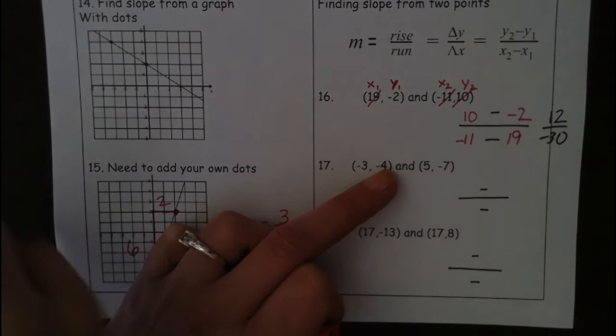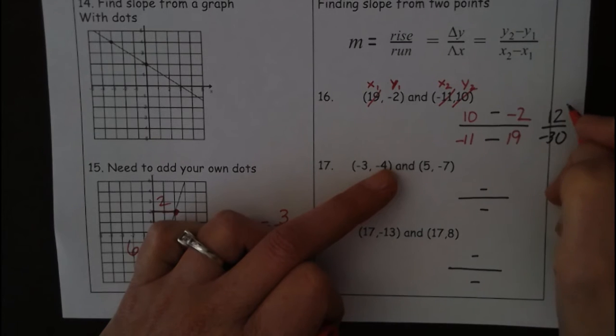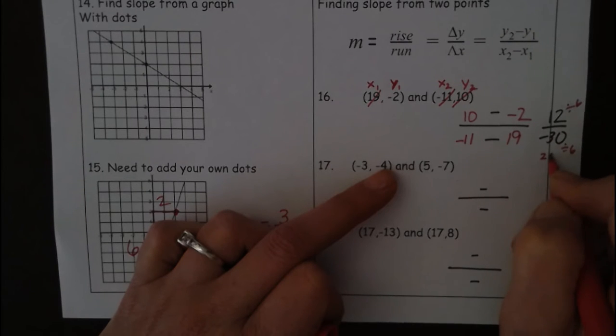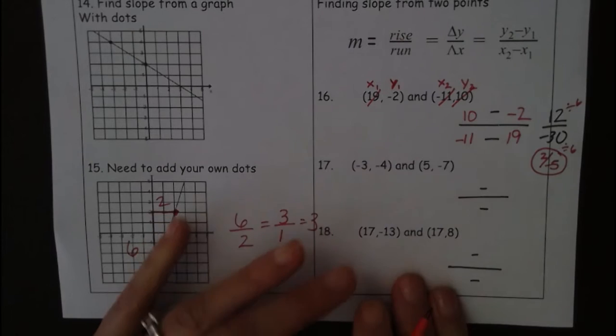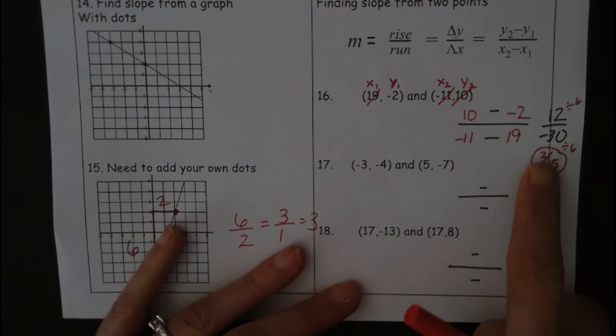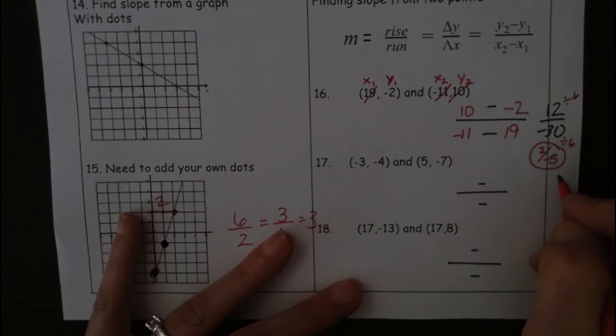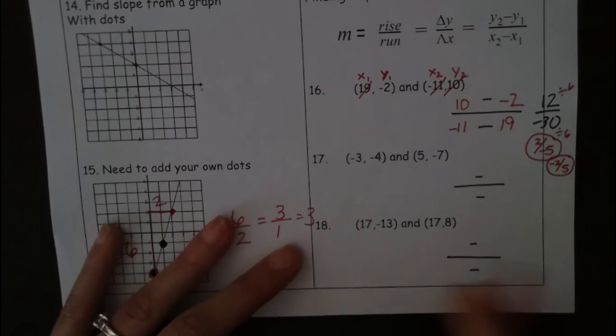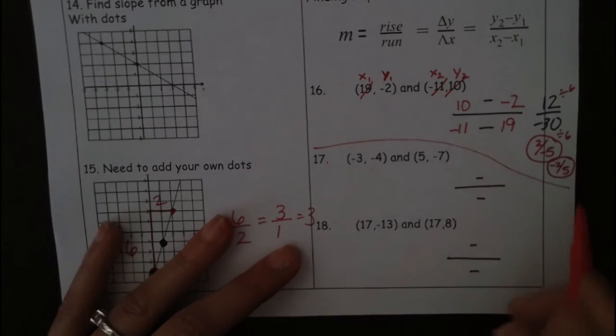I always look at these to see if I can reduce it, and it looks to me like I can divide these both by 6. When I divide by 6, it gives me 2 over negative 5. So this is up 2 and back 5, or I could say that the negative could be on the top, down 2 and right 5. Run out of room there, aren't I? Gosh, what a hot mess.